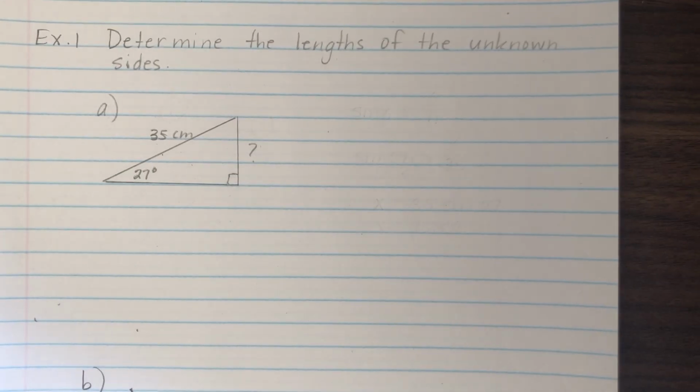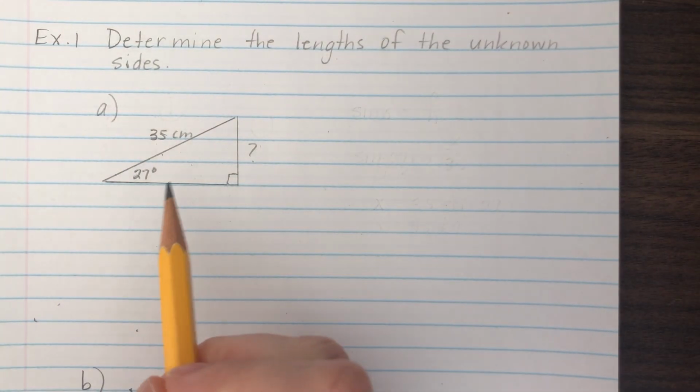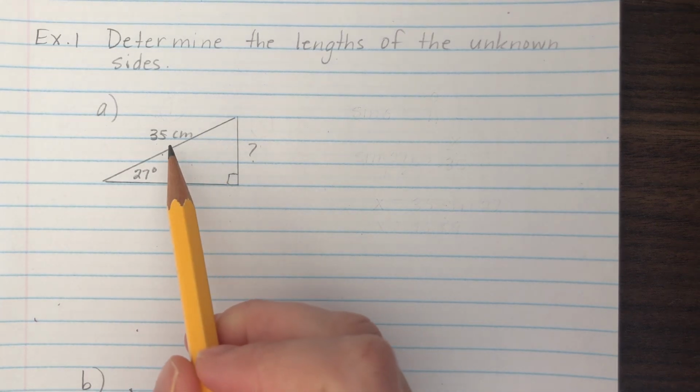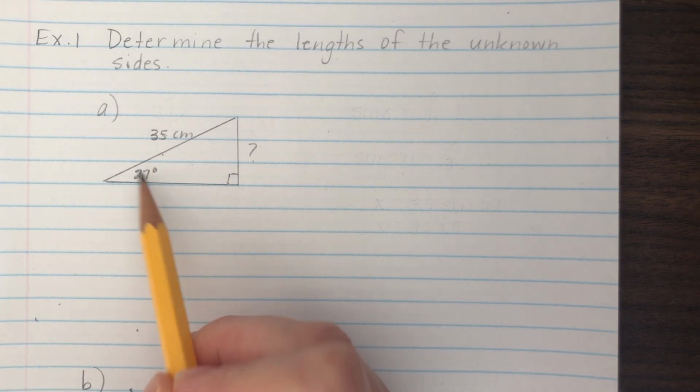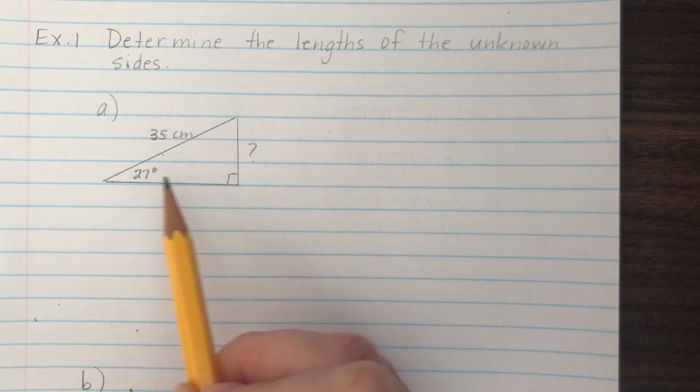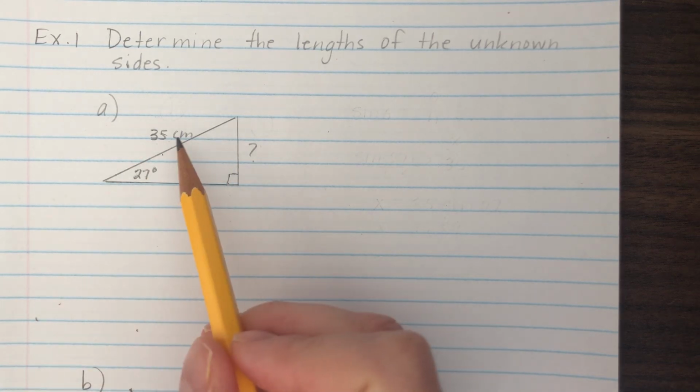Example 1, determine the lengths of the unknown sides. If we look at the first part here, we notice that we have a side and we have one angle, and the angle has to be an angle that's other than 90 degrees. So we have enough information to solve for a side.